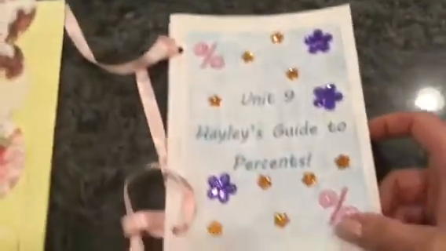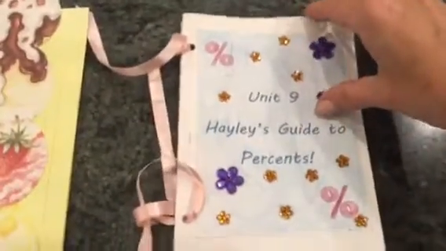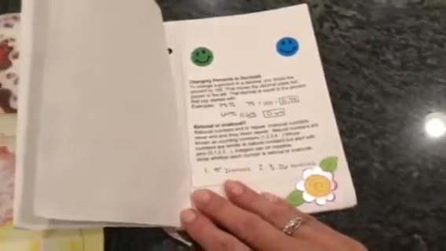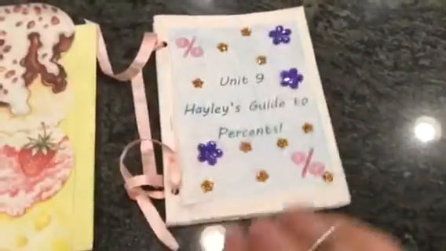Here's another idea. Haley did a guide to percents, and she made a little book. And in the book, she explained each topic, and then she gave an example. And you can see that these are decorated and look nice.